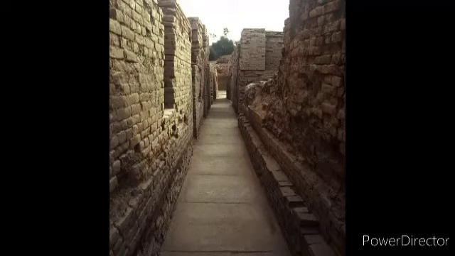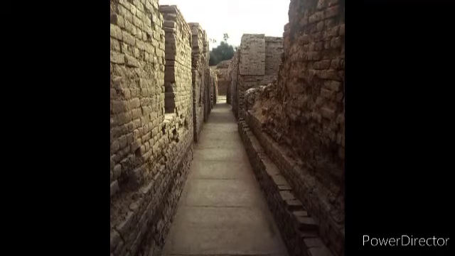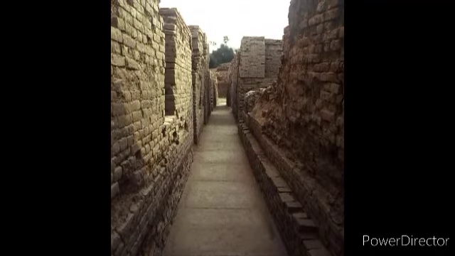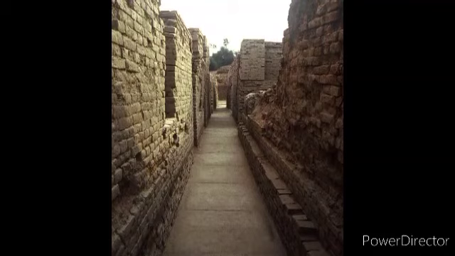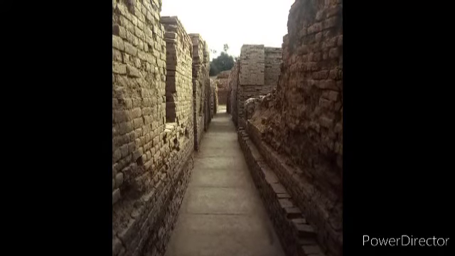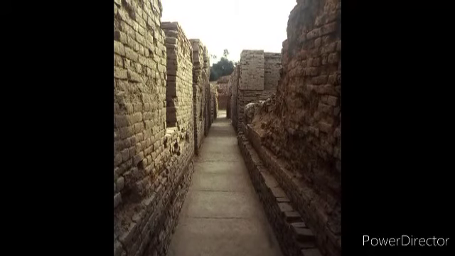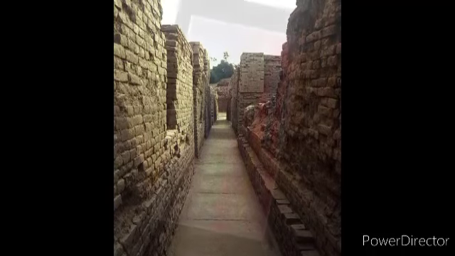Streets of Harappan cities did not have narrow lanes, but broad roads which were around 10 meters in width. These roads cut one another at 90 degrees, giving the cities a grid-like pattern.